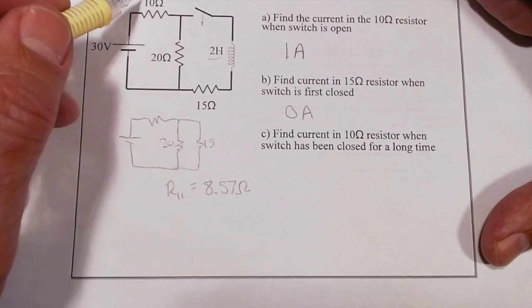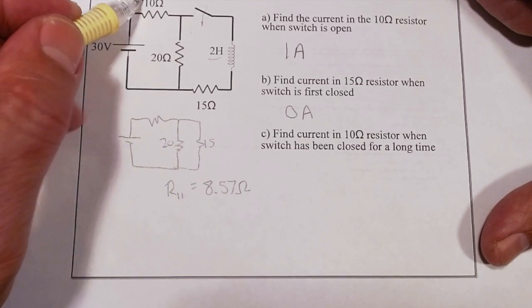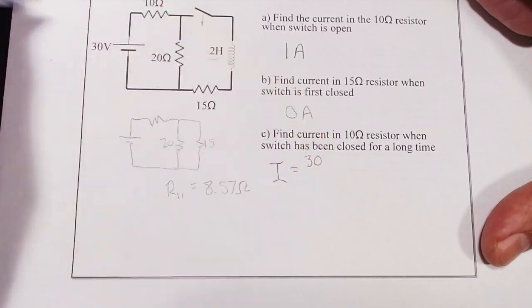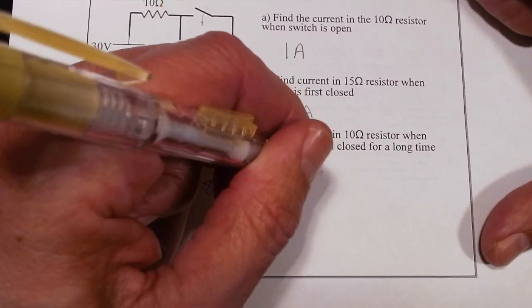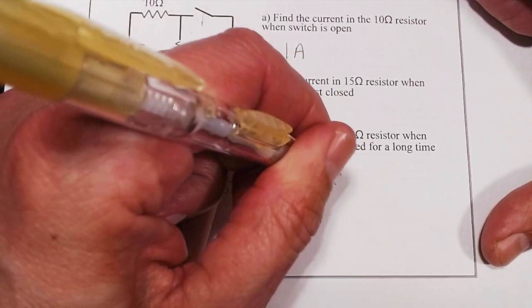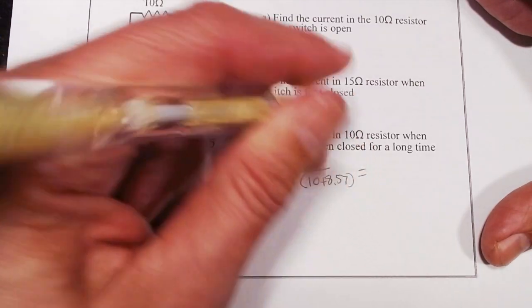And then we do that in series with that, 18.57. So ultimately, the current ends up being delta V 30 divided by the total resistance, 10 plus 8.57. And you end up with about 1.616 amperes.